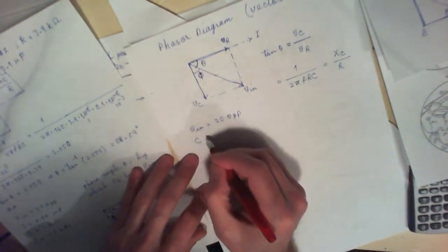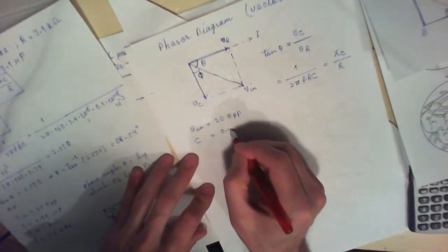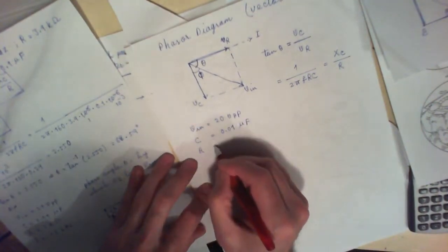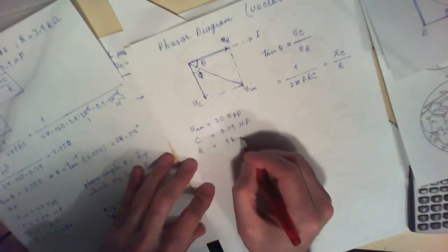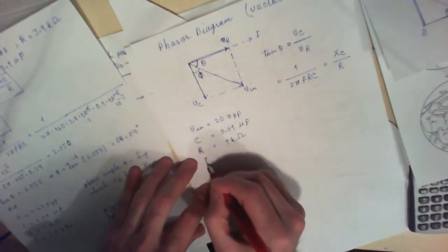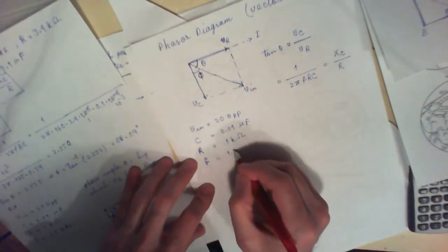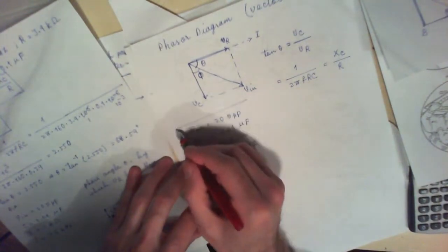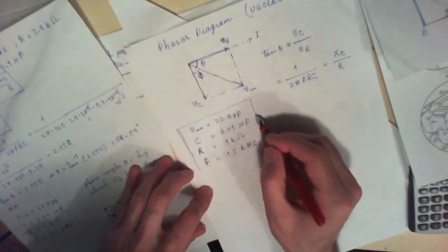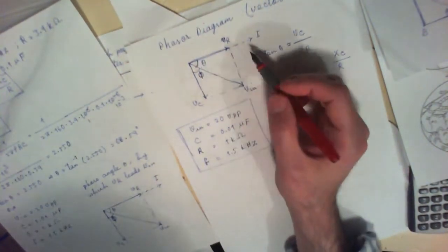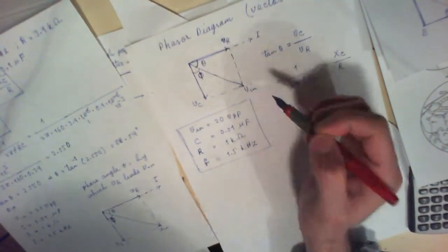The capacitor I'm using is 0.01 microfarad, the resistor is 1 kilo ohm, and the frequency I'm running the circuit at is 1.5 kilohertz. Based on these values, I want to calculate what theta I'm going to have between V of R and V of in.